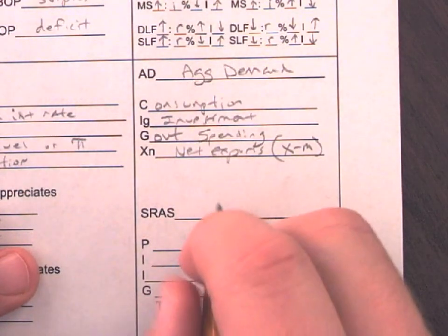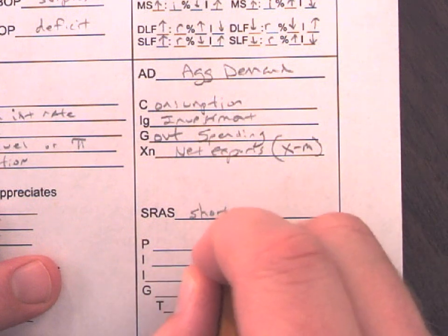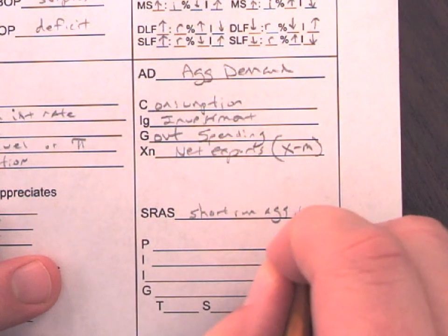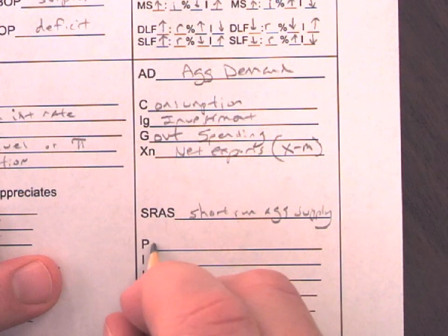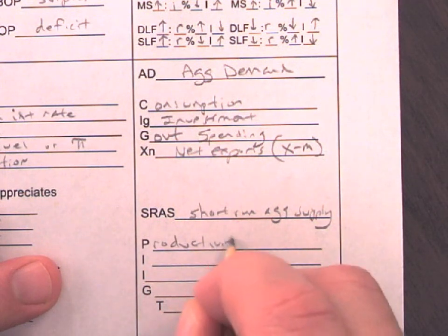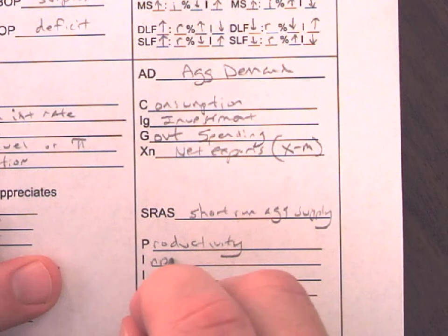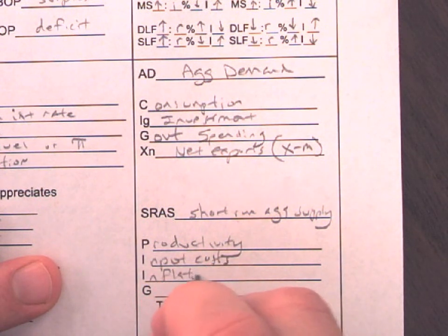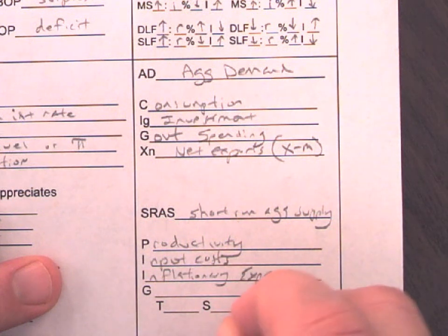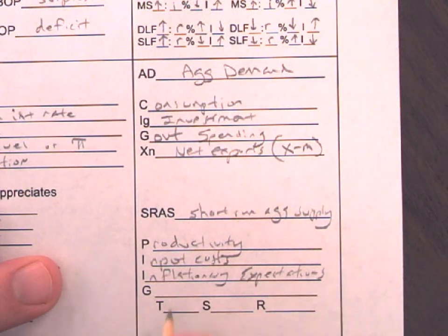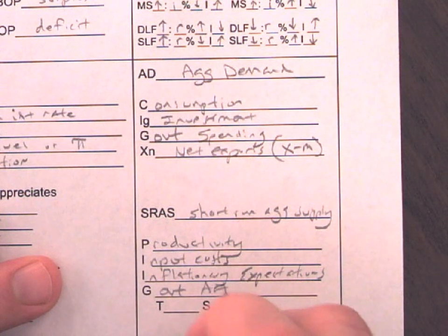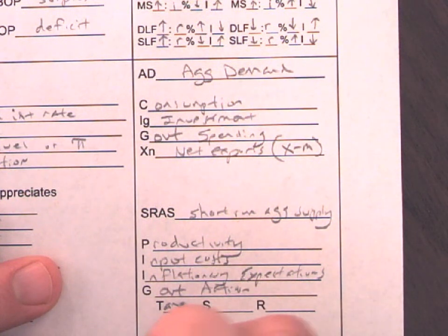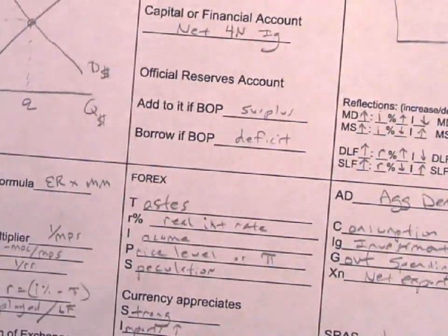Now, things are going to shift short run supply. That's going to be the productivity of our workers, our input costs, inflationary expectations, and government action: tax, subsidy, and regulations. Alright, so that is all.